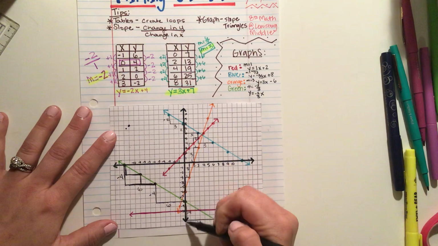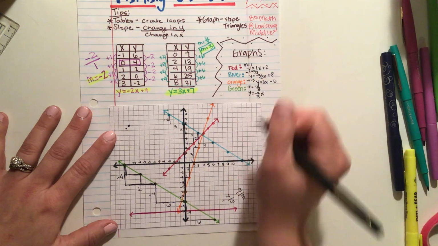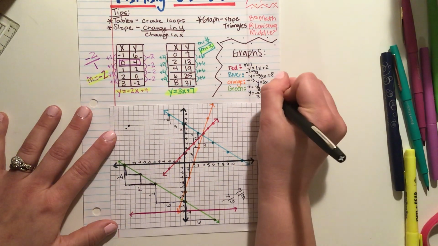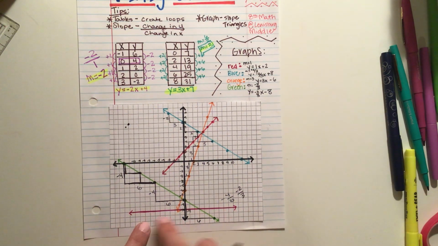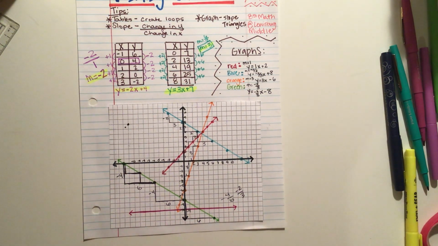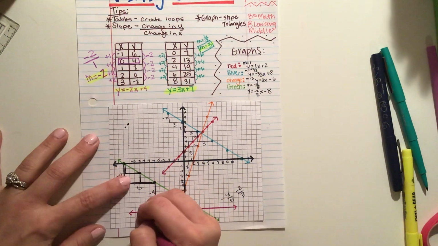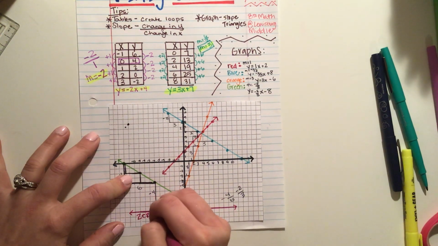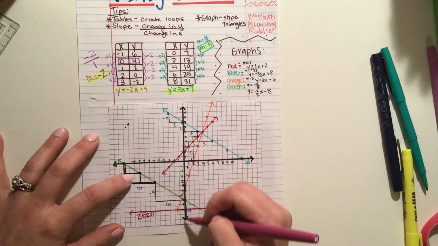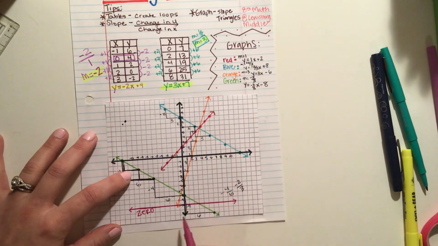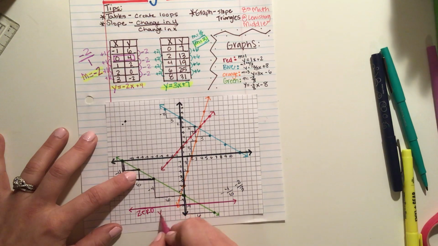And where did this start? On the y-axis at negative 8. So minus 8. All right, and the very last one is this purpley pink looking line down here. Does it have a slope? No. 0 slope. So for that one, we would say 0 slope. But how would I write a rule for that? It's on the y-axis, and what number does it hit? 10. So y equals negative 10.